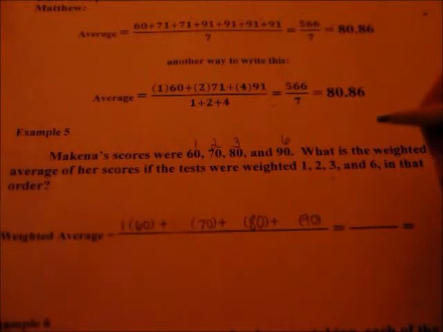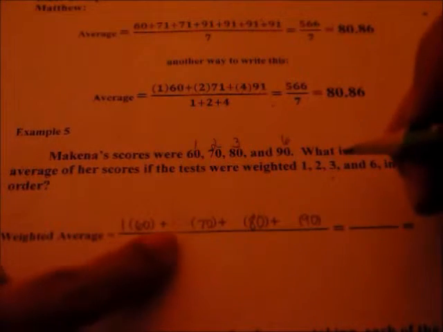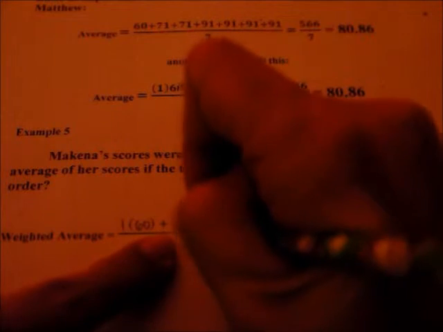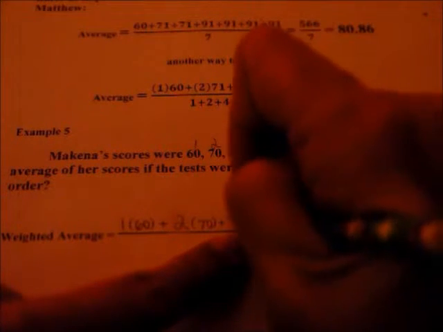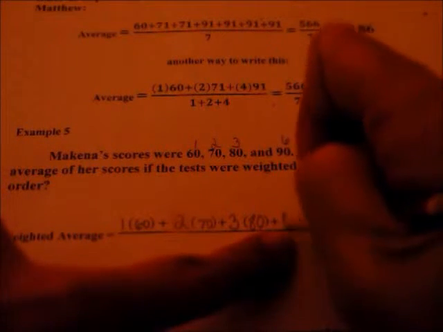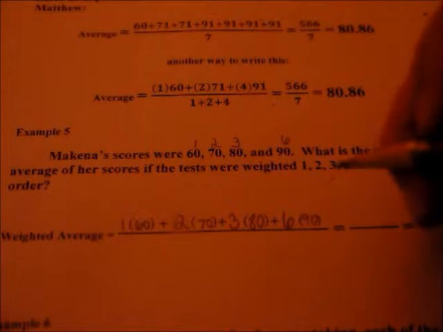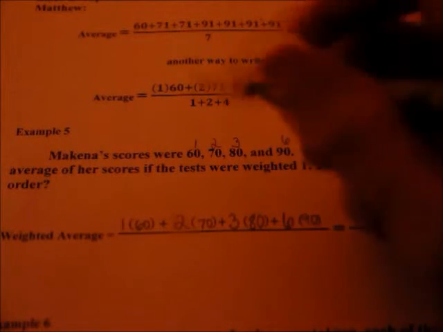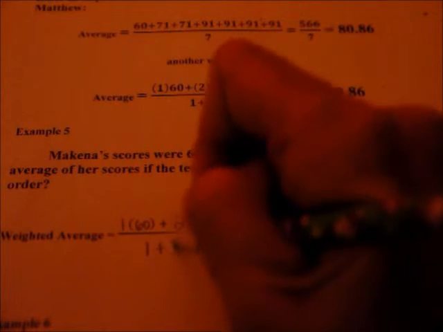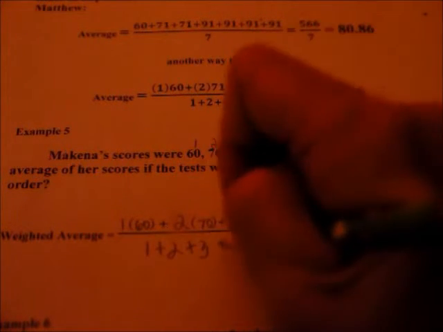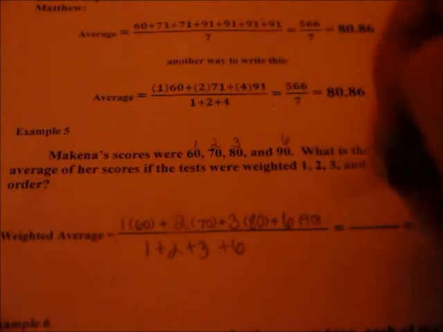Okay? And 60 was worth 1, 70 was weighted double, 80 was weighted by 3, and 90 was weighted by 6. That is good news. And now if we add 1 plus 2, so I'll write it so you can see, 1 plus 2 plus 3 plus 6.